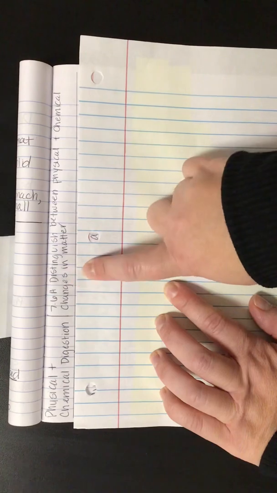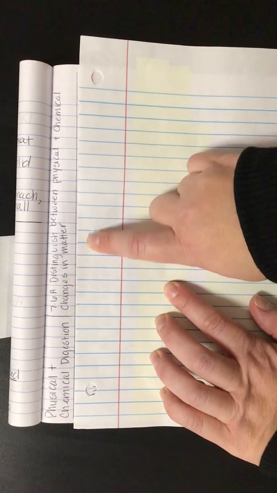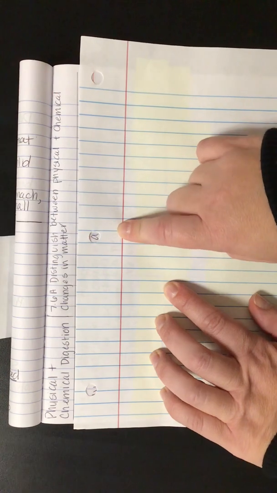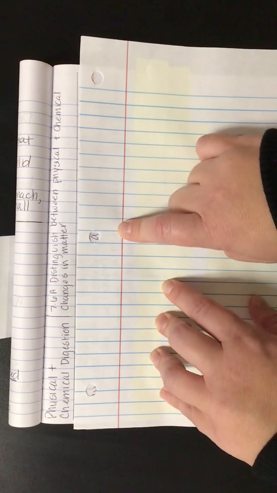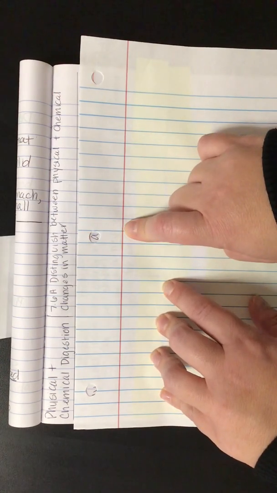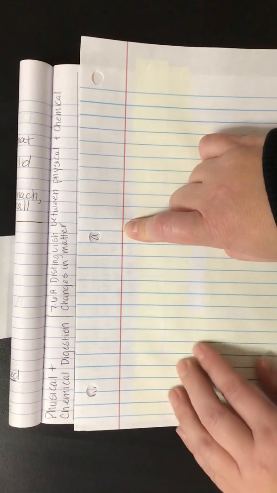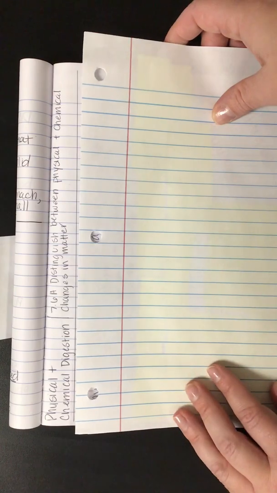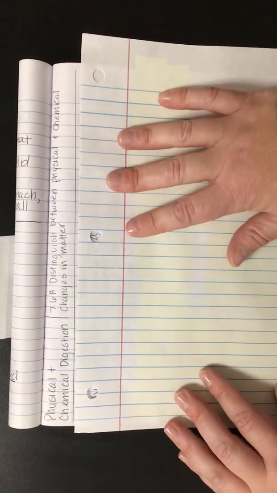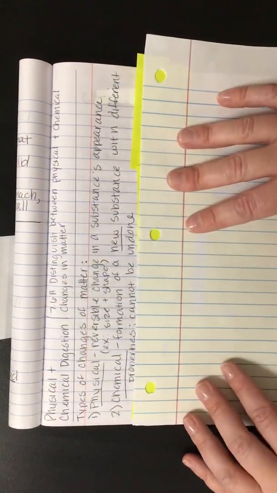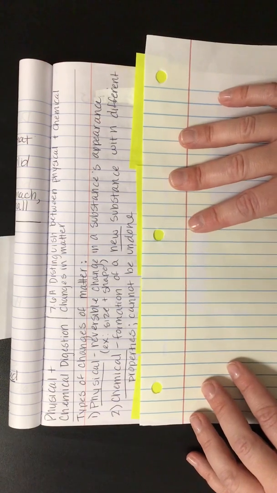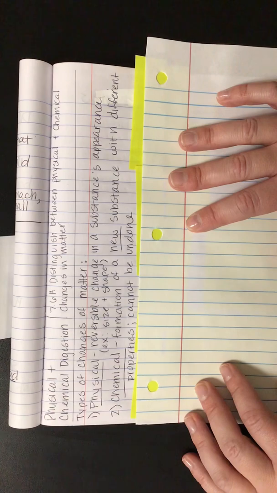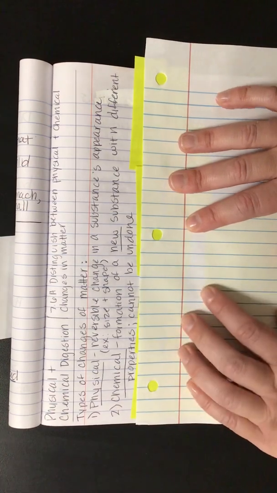And then you're going to write the TEKS down, 7.6A, distinguish between physical and chemical changes in matter. And we're really going to focus on how it changes in the digestion system. So you're going to then write the types of changes of matter. And you're going to put physical and chemical and then define them.